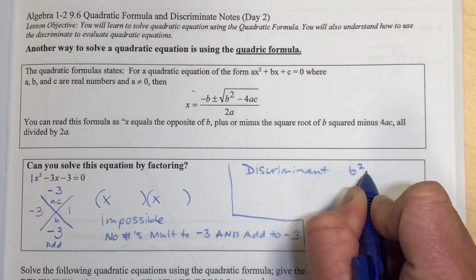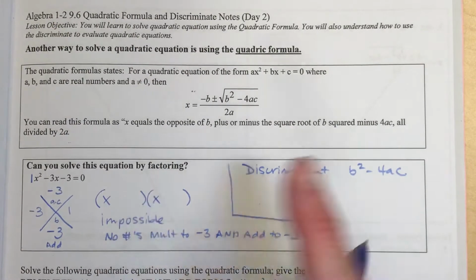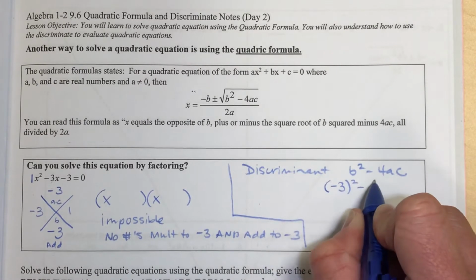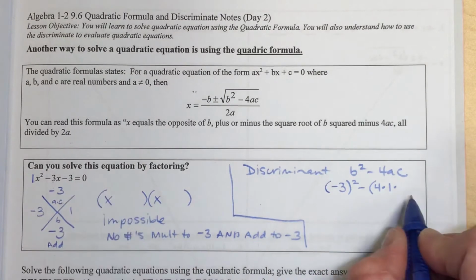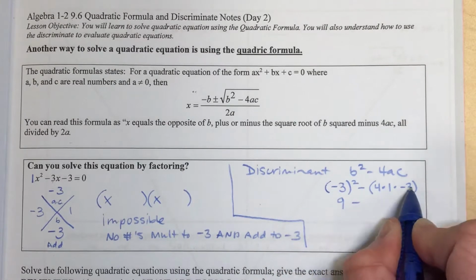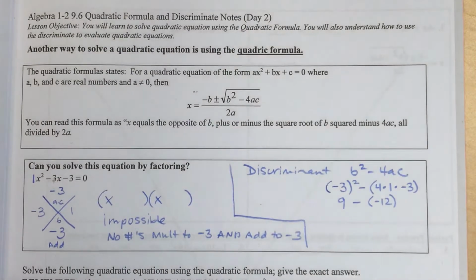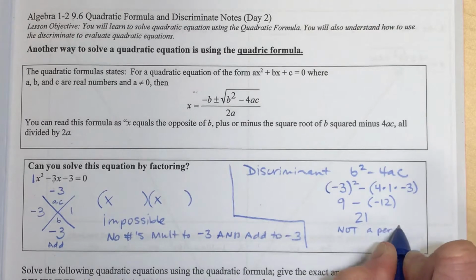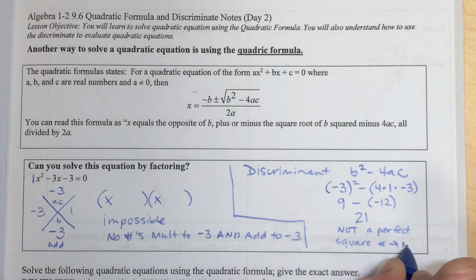But also with the discriminant, which is the b squared minus 4ac, if this is a perfect square, then you can factor. And our b here is -3, so I'm going to take -3 and square it, and then I'm going to subtract 4 times my a of 1 times my c that's -3. -3 times -3 is 9. And 4 times -3 is -12, and 9 plus 12 is 21. 21 is not a perfect square, so that also means it is not factorable.